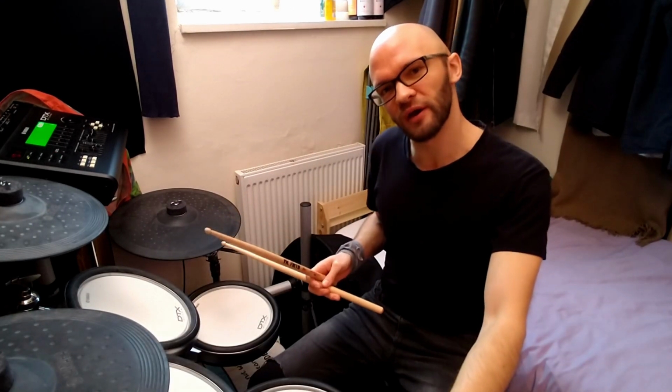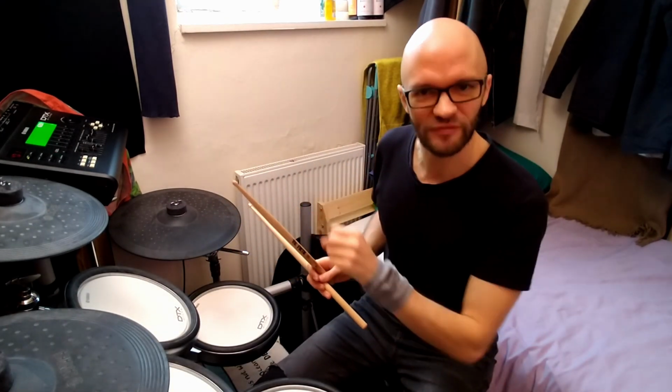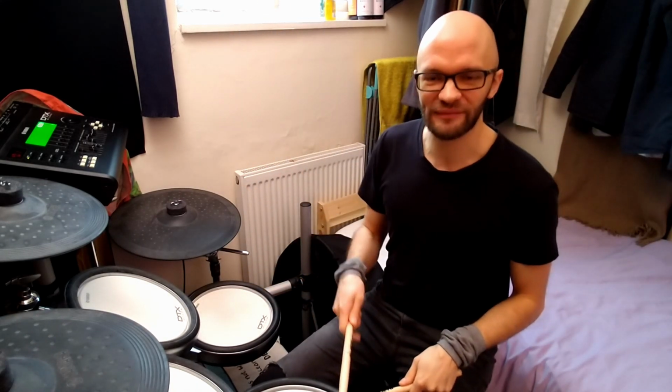Is it like that the whole way through? Well, in this song, the second bar is slightly different. It is a 2-bar pattern. So then we will listen to that.